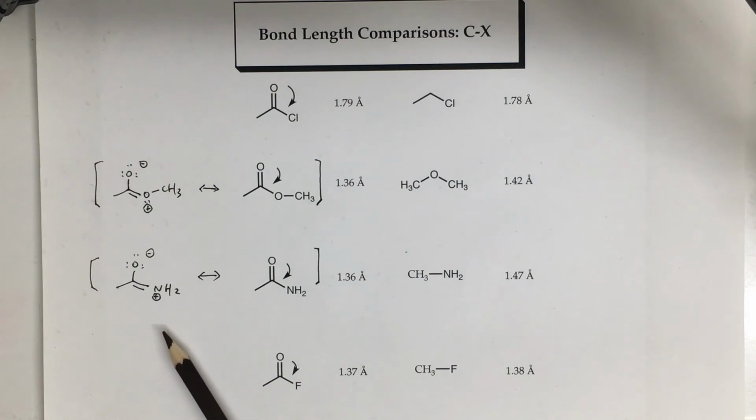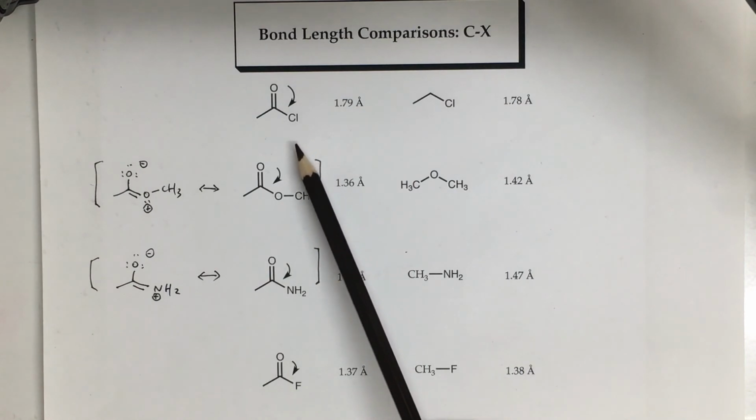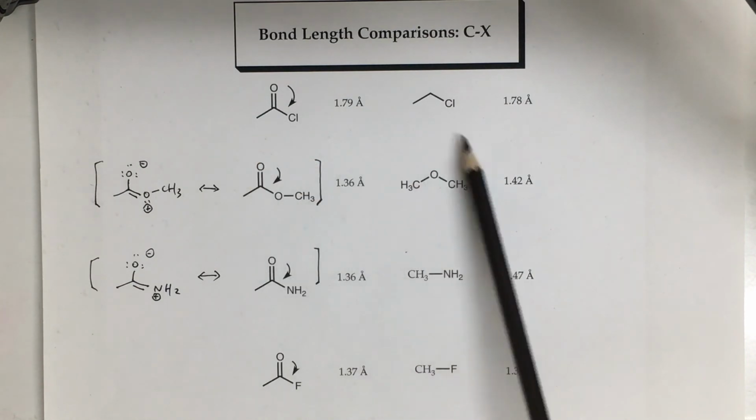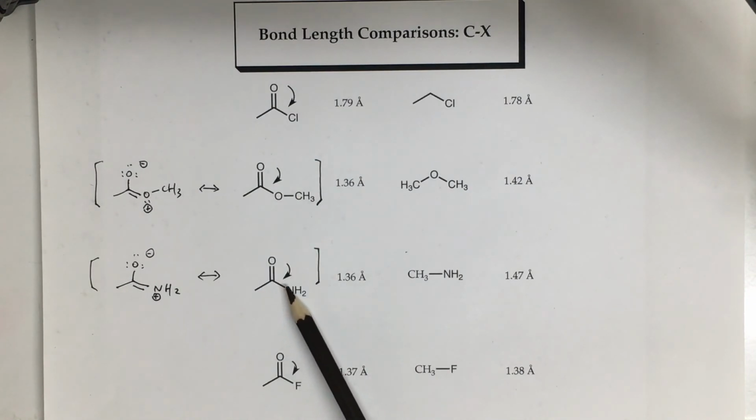So the ground state stability decreases from acid halide to anhydride, for which I didn't have data here, followed by ester, followed by amide. That can also help us explain the reactivity of the acid derivatives in nucleophilic acyl substitution reactions.